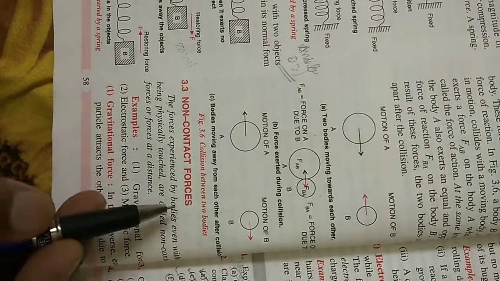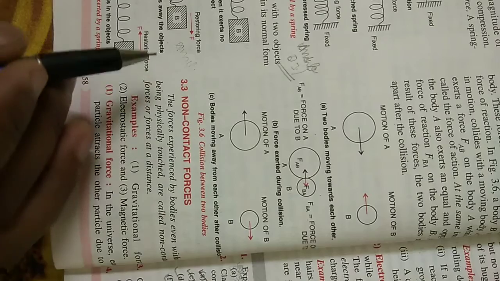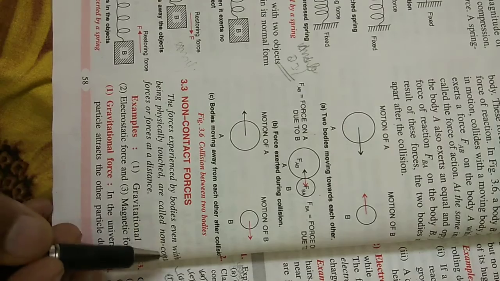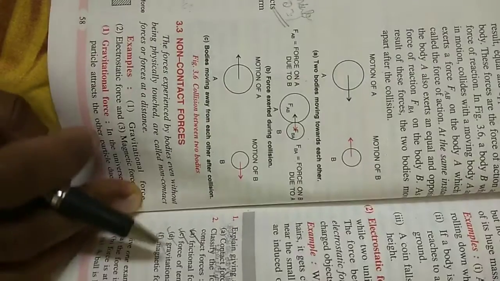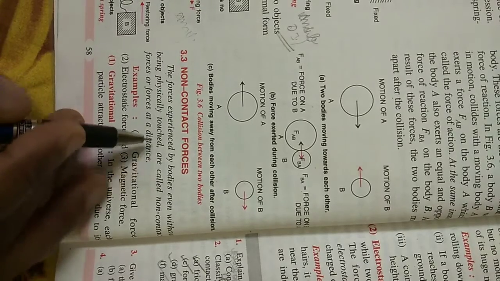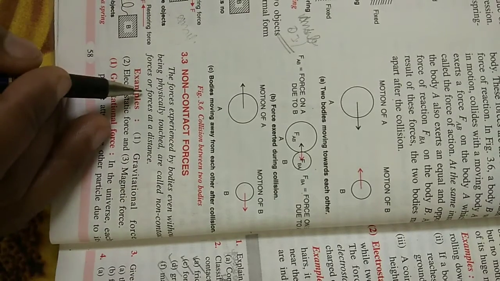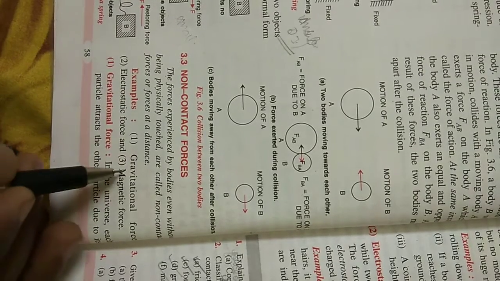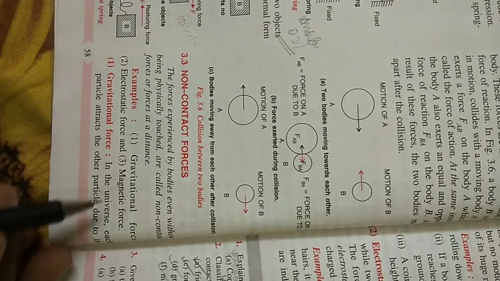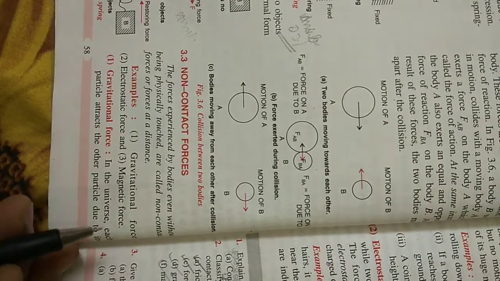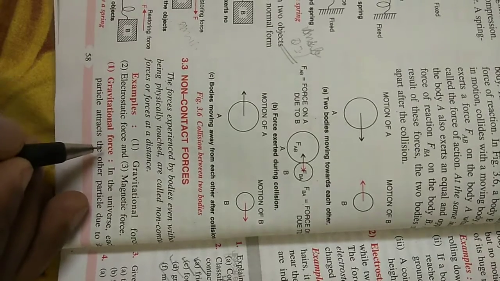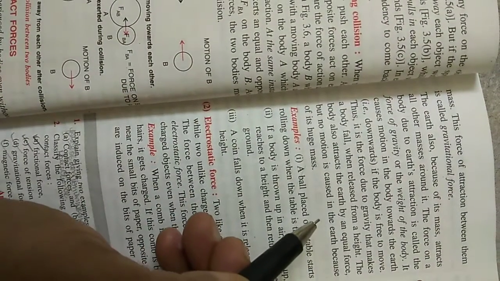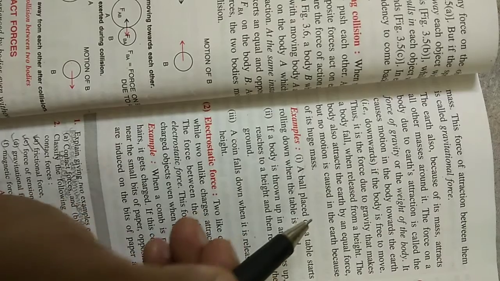Now non-contact forces, as the name suggests, there is no requirement of physical contact. So the force experienced by the bodies even without being physically touched or in contact are called non-contact forces, and these forces act at a distance. Examples are gravitational force, electrostatic force, and magnetic force. Now gravitational force is because of mass, and gravitational force is a kind of force which is always attractive in nature.